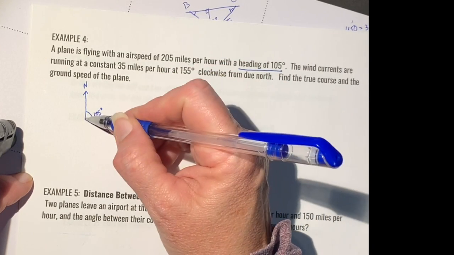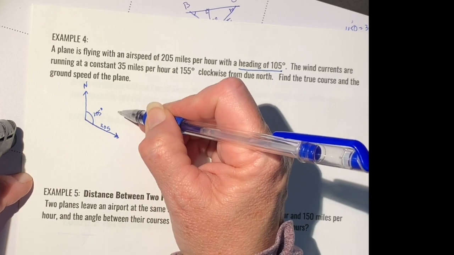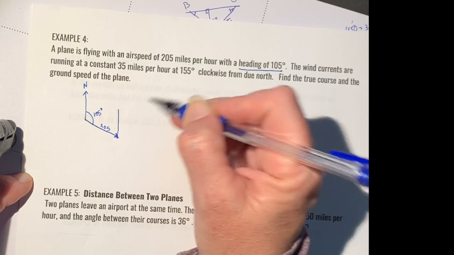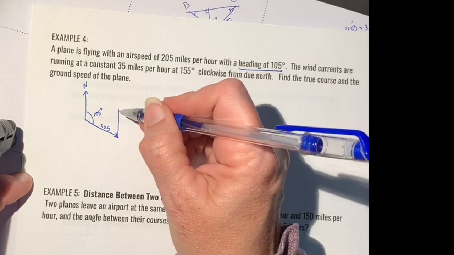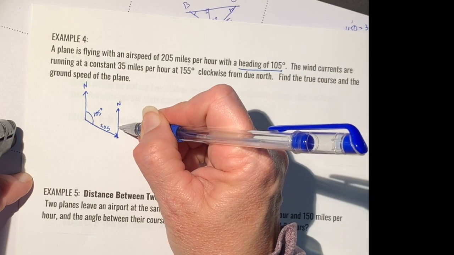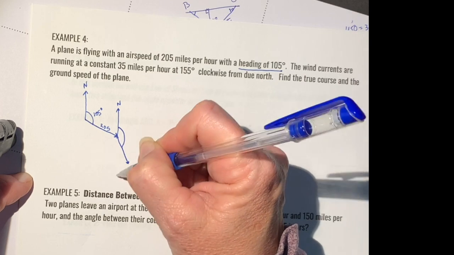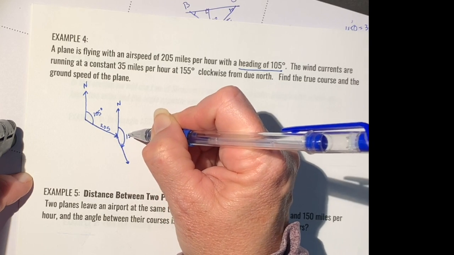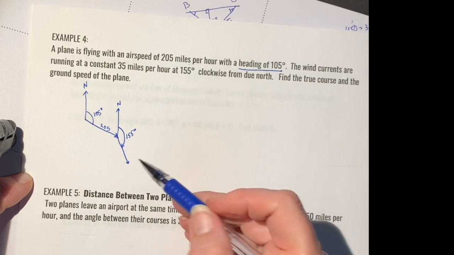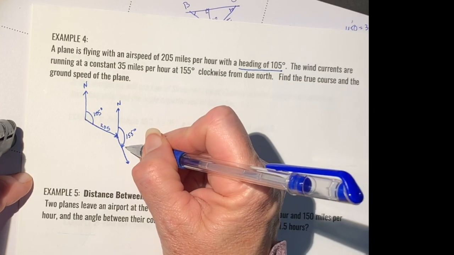So as the plane is flying this way, you have the wind coming in a direction that is 155 degrees off the north line. You know what 180 looks like, so 155 degrees is somewhere down here, and the wind speed is 35.